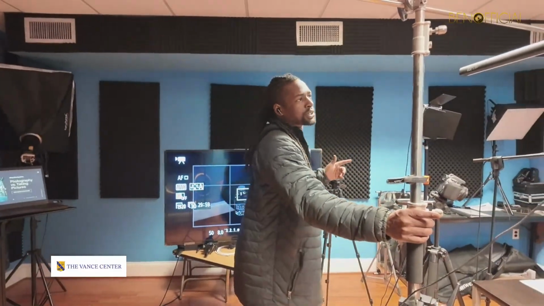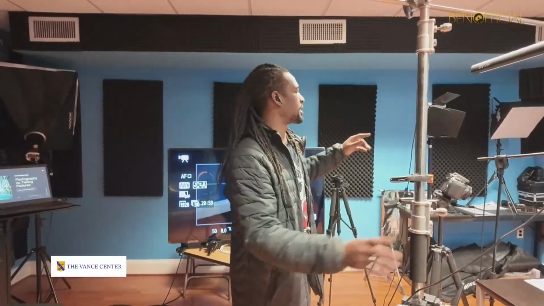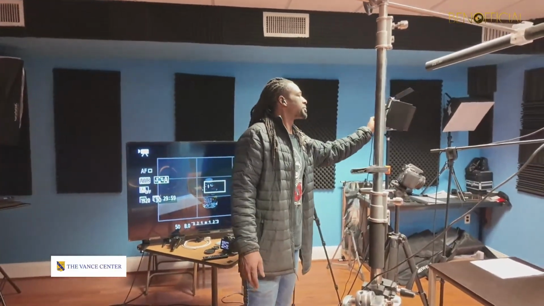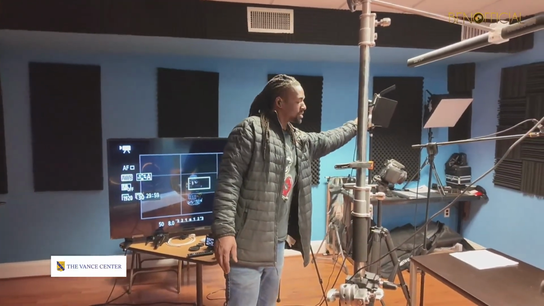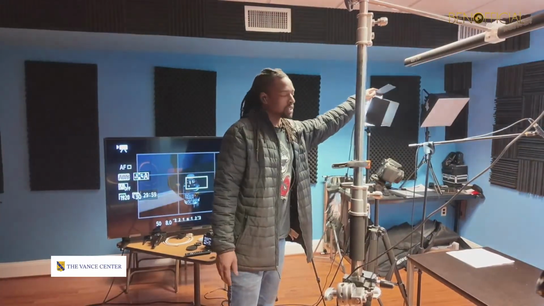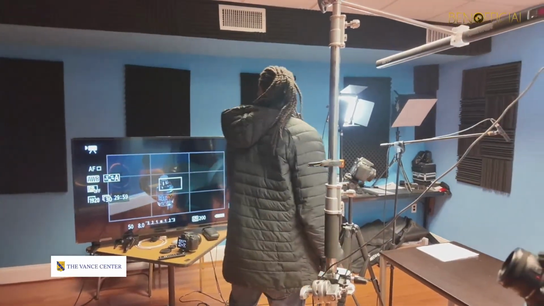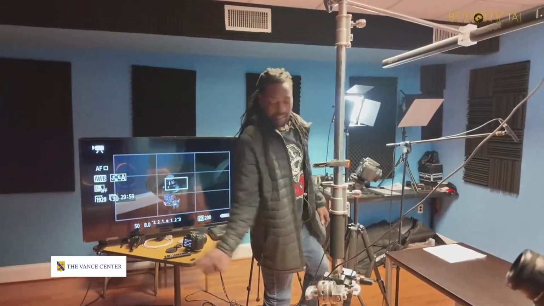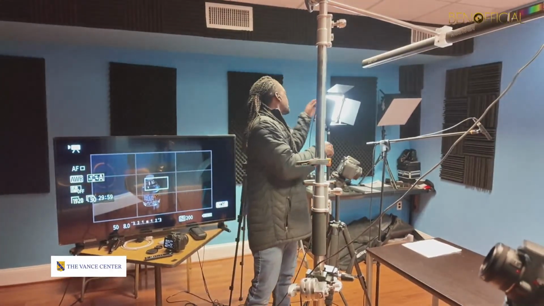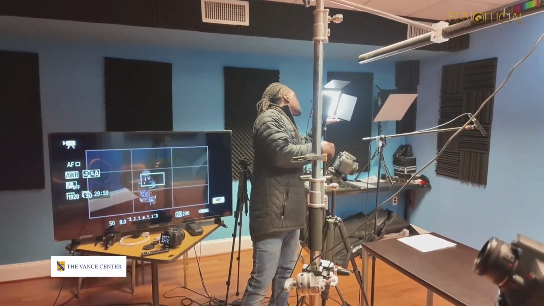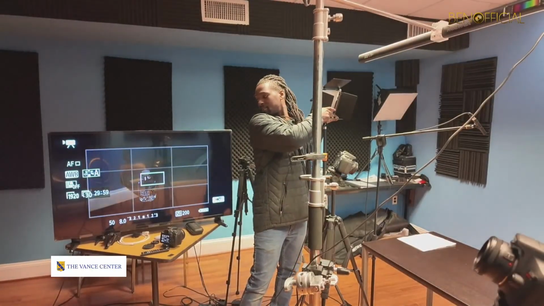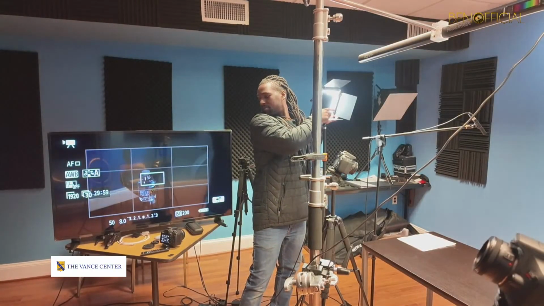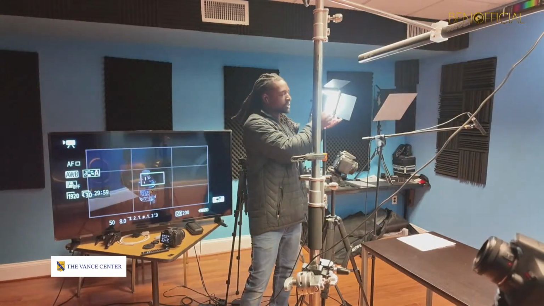I don't know if y'all can see this, but right on this pole is a newer bar light, and then right here are these newer LED panels. And I'll just turn one on. Let's look at the camera when I turn it on and turn it off. So see, I turn it off, turn it on. Boom. We got a little something going on.